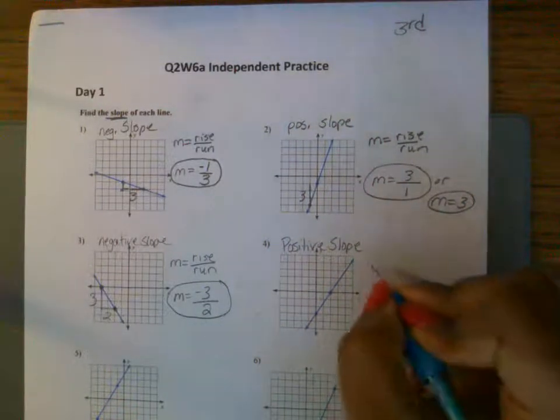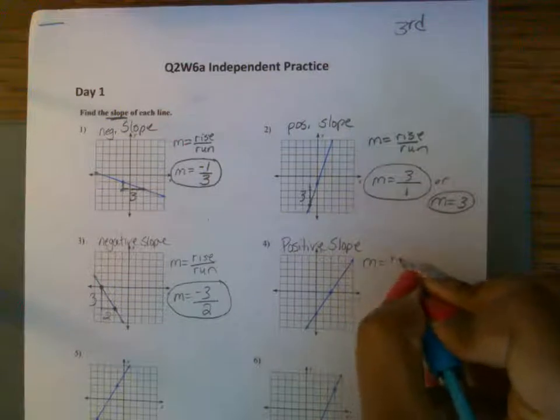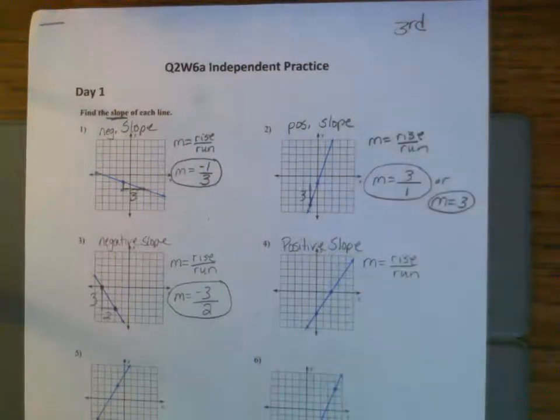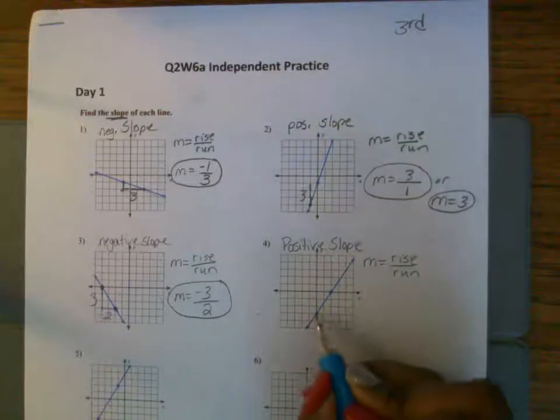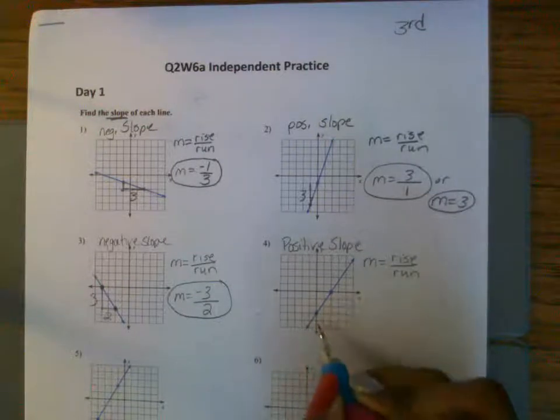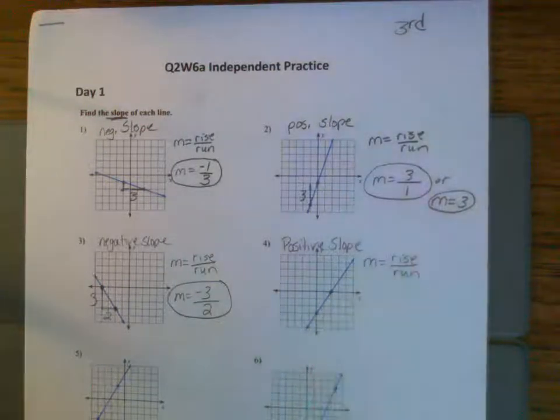Again, I want us to rewrite the formula for each of the problems that we do. Rise over run. I picked 2 points on the line. The 2 points that are on the line are already given, this point here and this point here. Just make sure that I can read those ordered pairs. And I can.